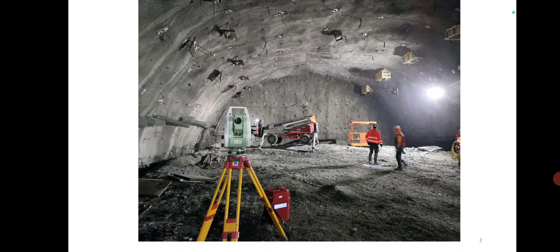What are the objectives of these geological investigations for tunneling? First, we have to select the tunnel route alignment, which means the direction of the center line of the tunnel.